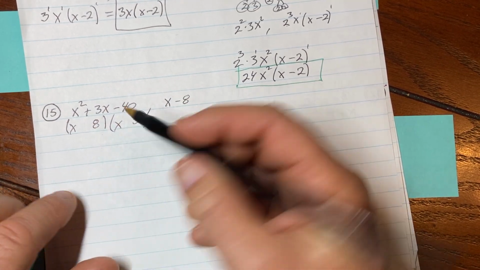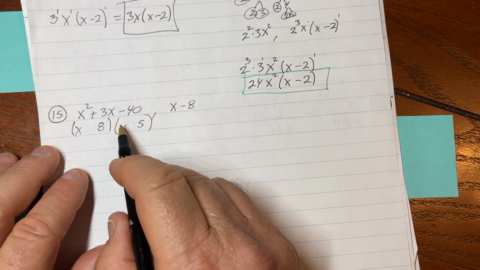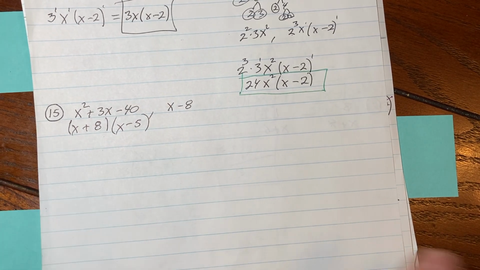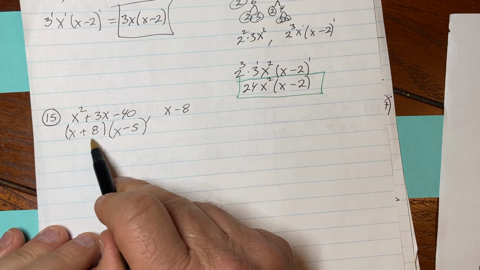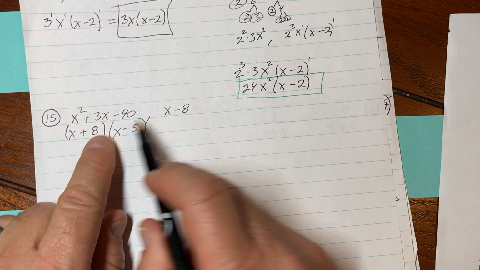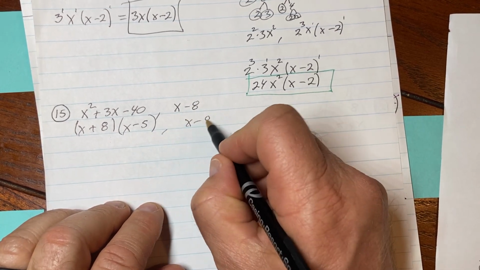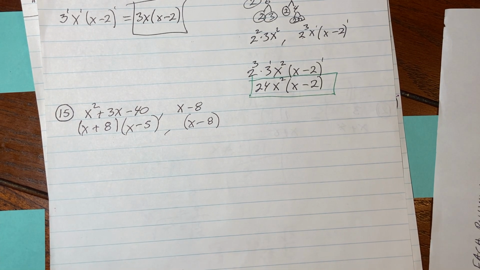This is the X box that I'm doing in my head, just bam, bam, bam, because I've done it so many times. That's a plus, that's a minus. And that gives us this. This times that is negative 40. Yes, that will give us plus 3x minus 40. Can you factor that? Nope. Okay, you cannot factor that. Okay, next.